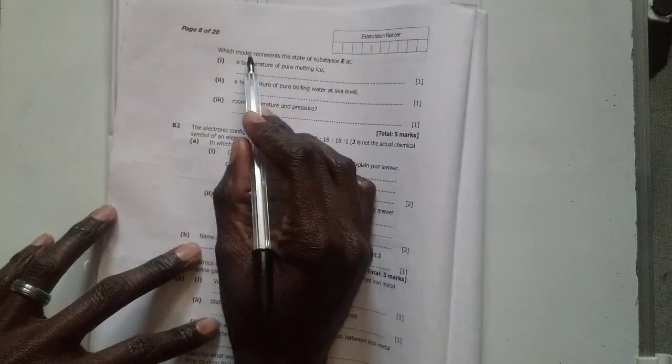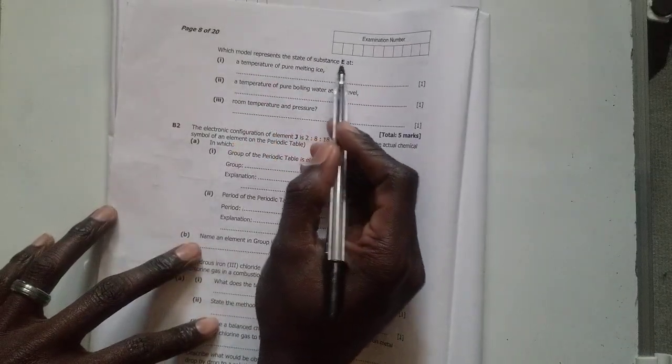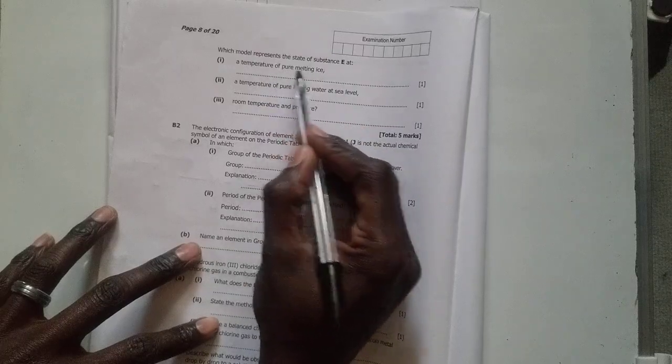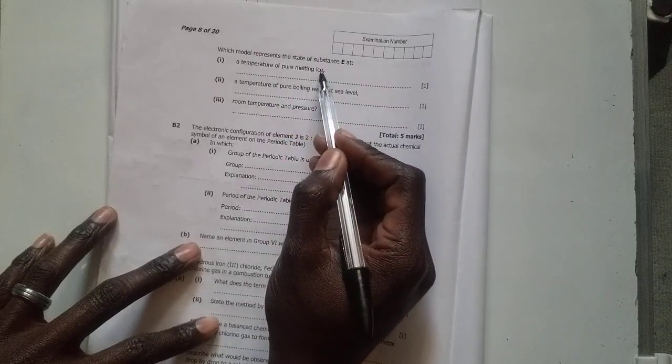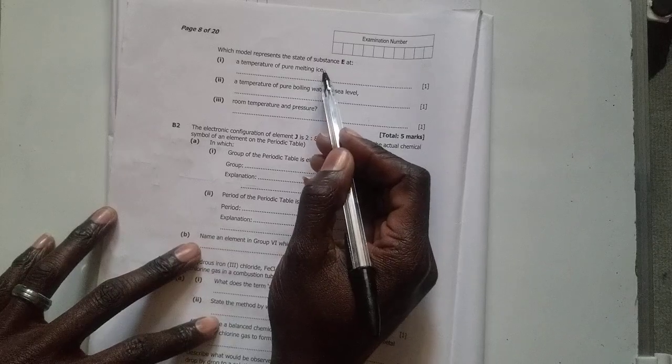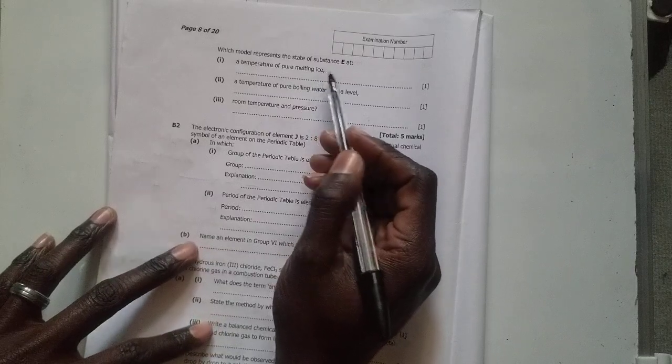Now let's notice what the questions are telling us. The question says, which model represents the state of substance E at a temperature of pure melting ice? A temperature of pure melting ice is 0 degrees. That's what you need to remember.